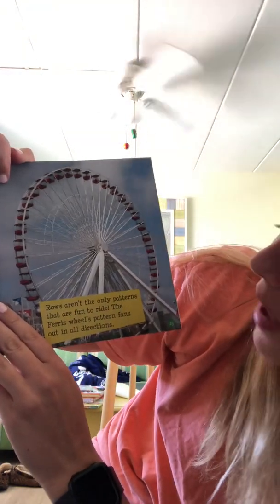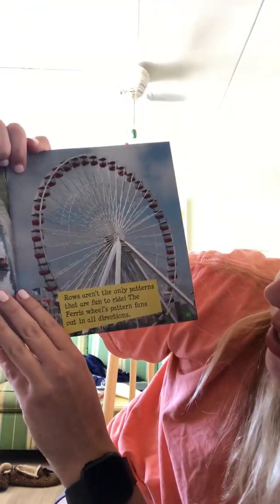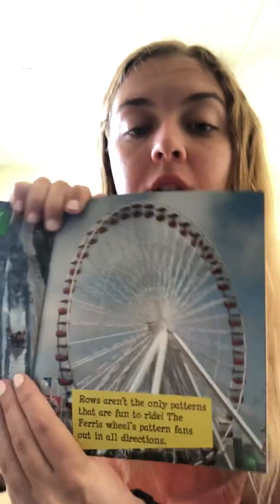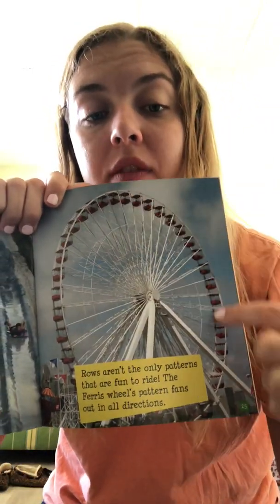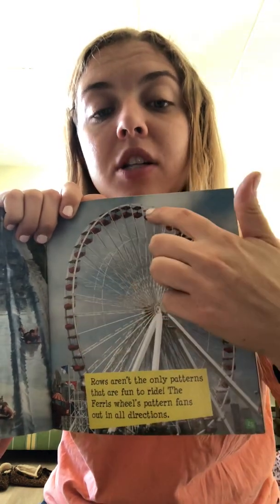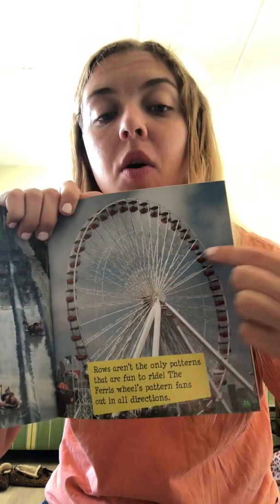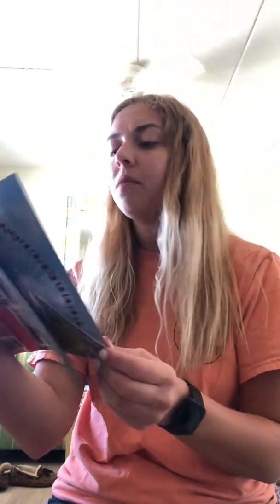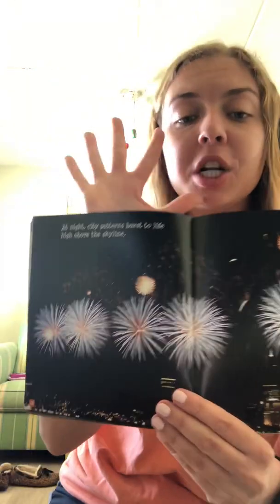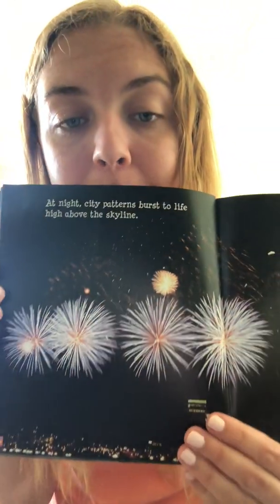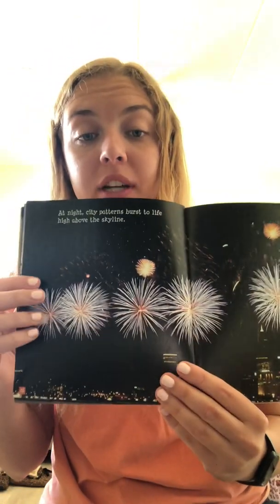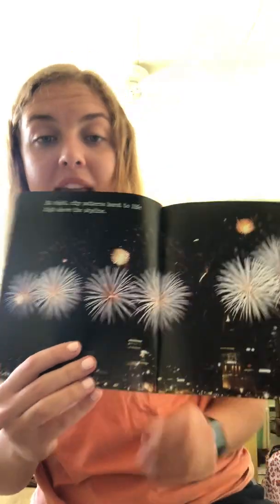Rows aren't the only patterns that are fun to ride. Ferris wheels patterns fan out. A Ferris wheel's patterns fan out in all directions. Wow. So I see the pattern of the little carts on the Ferris wheel and all of the lines that go out too. It's like a stripe pattern. At night, city patterns burst into life high above the skyline. These fireworks make a pattern too with colors and shapes.